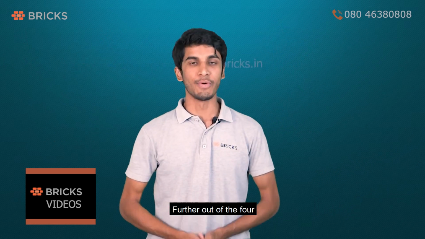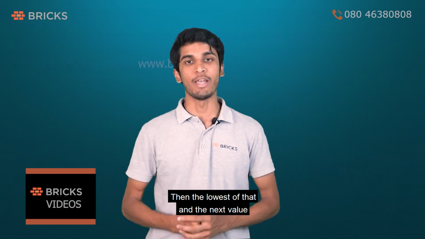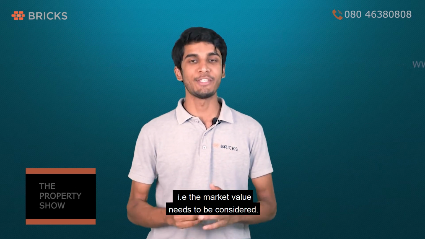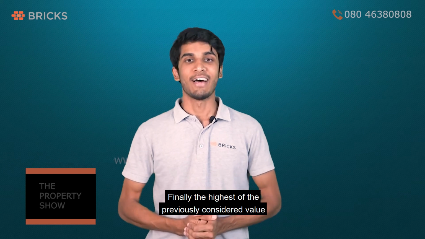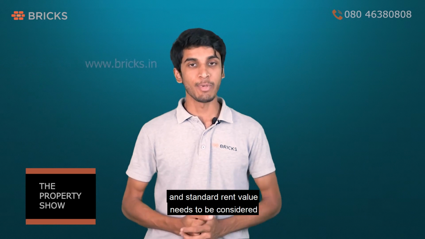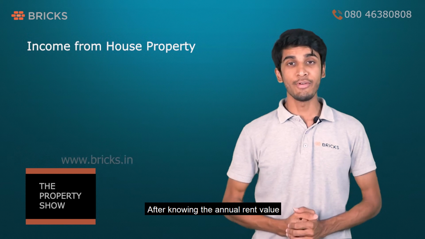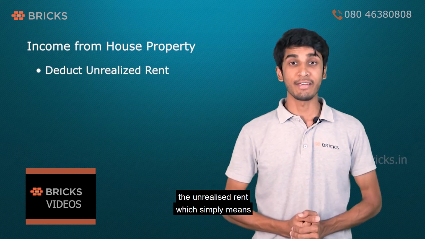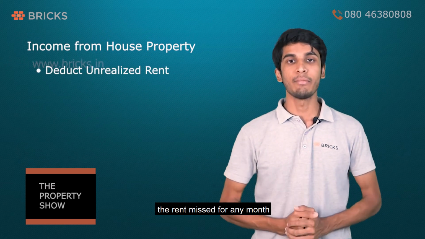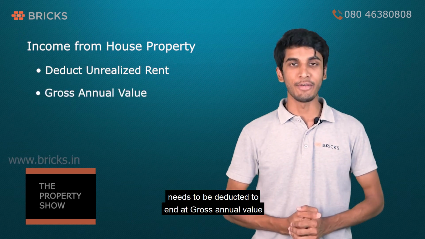Further, out of the 4, the highest of the first 2, that is notional rent and market value, needs to be considered firstly. Then the lowest of that and the next value, that is the market value, needs to be considered. Finally, the highest of the previously considered value and standard rent value needs to be considered while calculating annual rental value. After knowing the annual rental value, the unrealized rent, which simply means the rent missed for any month, needs to be deducted to end at gross annual value.